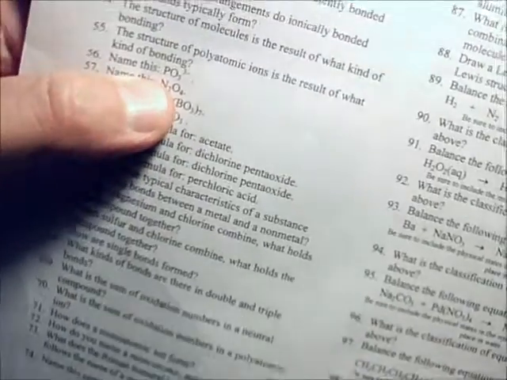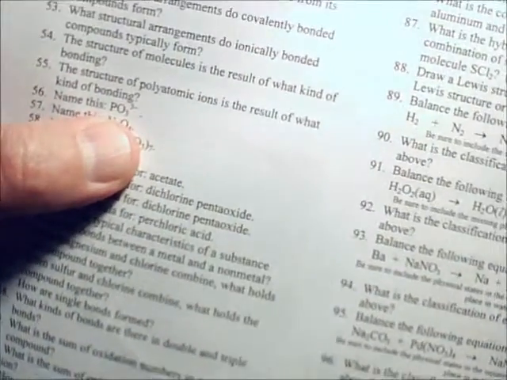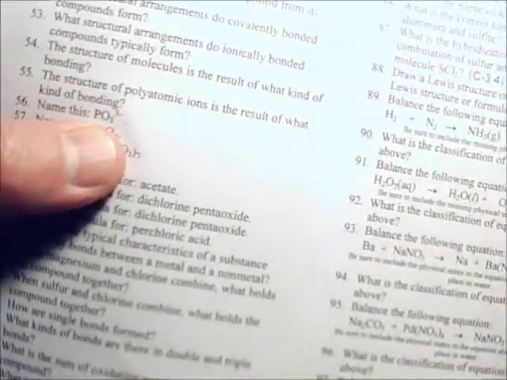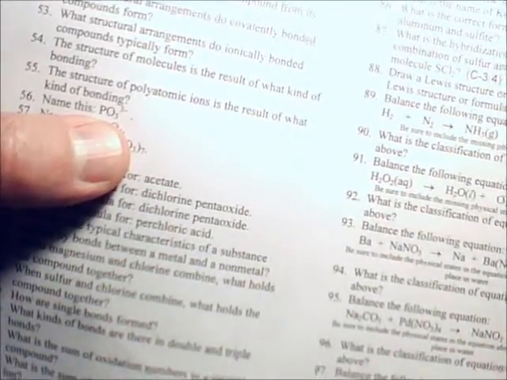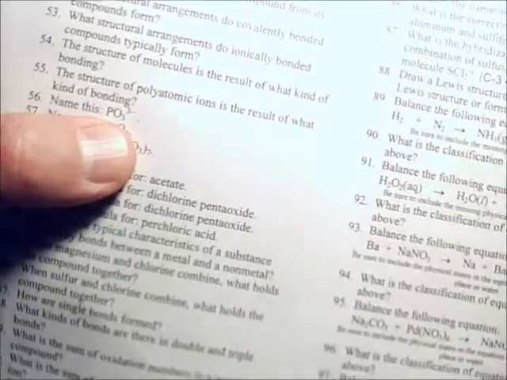Yeah, it's not another problem. Please give me a different problem. Okay, can you do the naming things for 57 through 59? 57 through 59. So, I'm so confused. All right. Well, that has a charge on it. PO3 with a 3 negative. Where are you going to find something with a charge on it? Common ions list, so you just look it up.